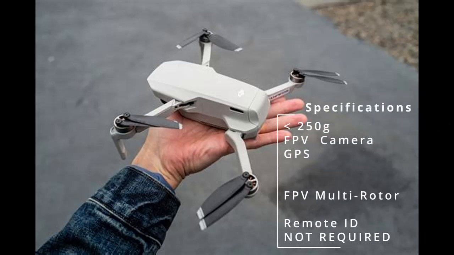Here we have a DJI Mini. It weighs less than 250 grams. It has a camera for FPV and it's gimbaled, and it has a GPS so you can fly to waypoints and return to home. Now, I think it's fair to say that this drone, off the shelf, anyone can buy and fly pretty much instantly, even with no experience with radio control models before. I'm not saying that's a bad thing or anything, that's just the way it is.